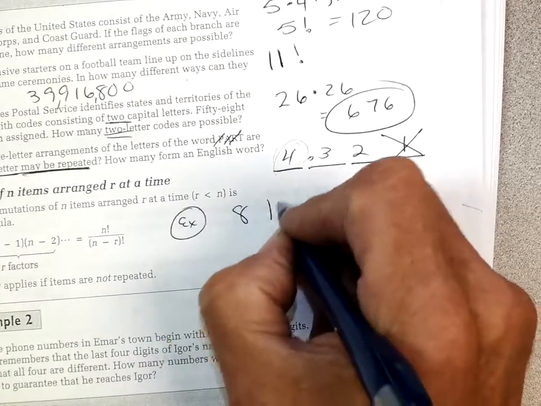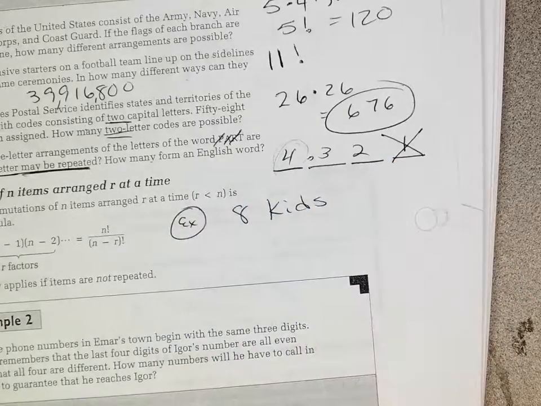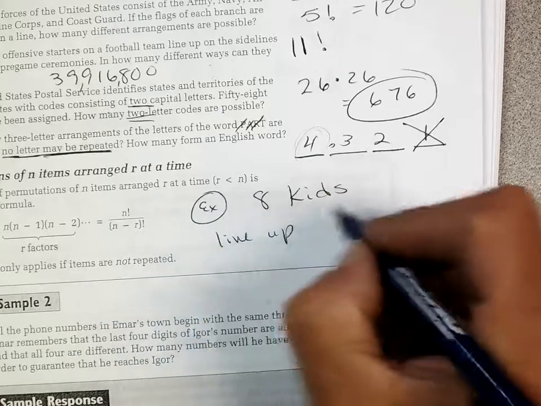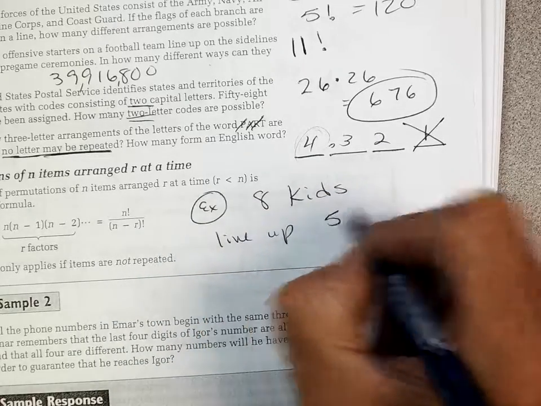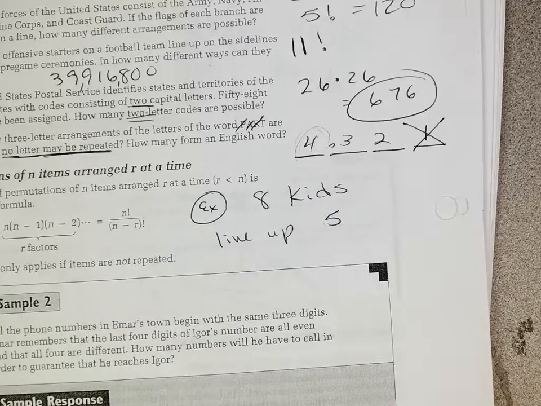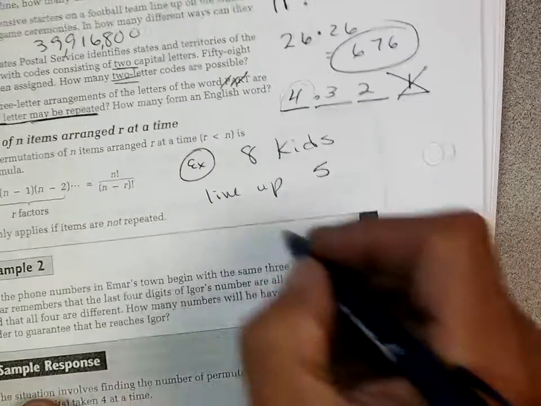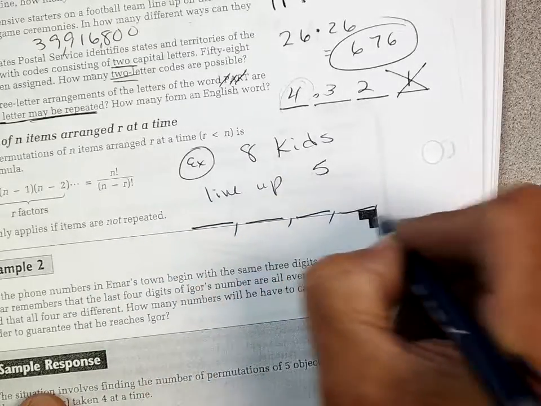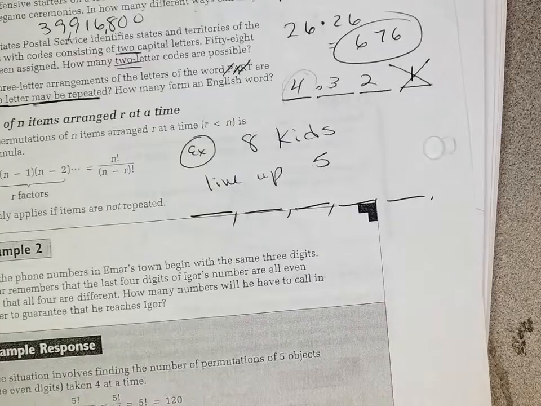8 kids, right? And we want to line up 5, okay? So, 8 kids. I'm going to line up 1, 2, 3, 4, 5, okay? You ready?